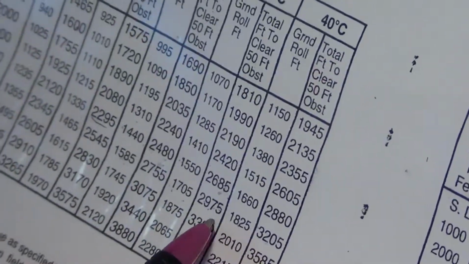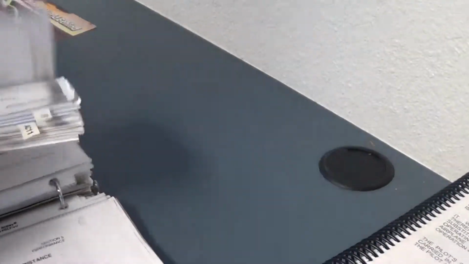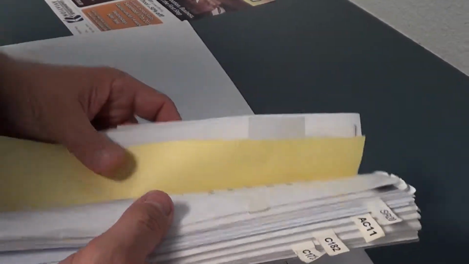Alright, pressure altitude. And we can do this in two different ways. We can actually go back. There's a pressure altitude chart up here. Let me see if I can find it. Alright, so you see this little chart over here? Yep.